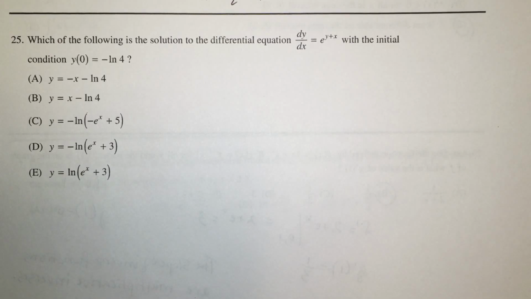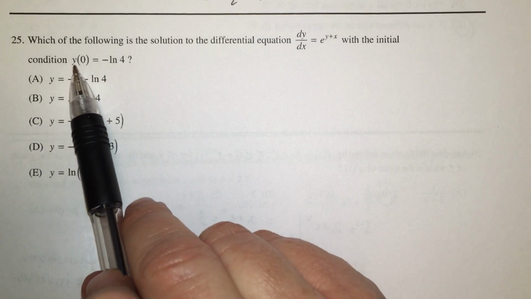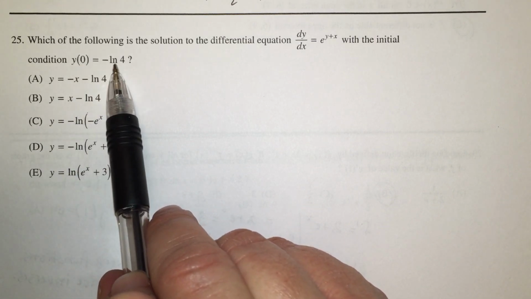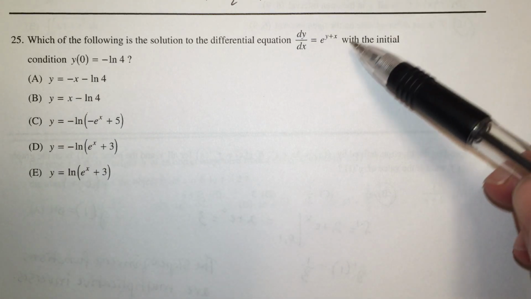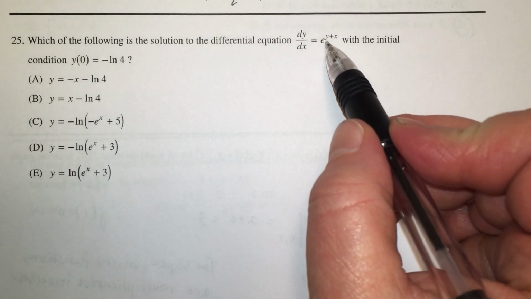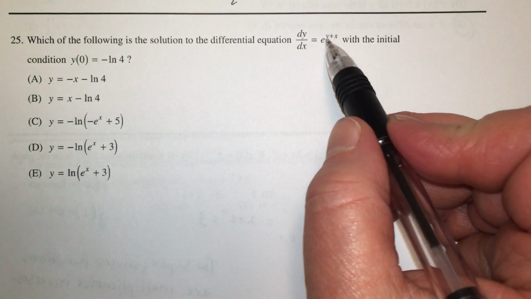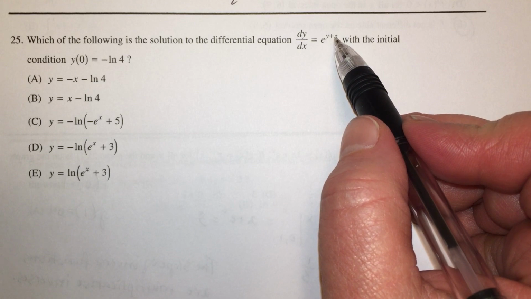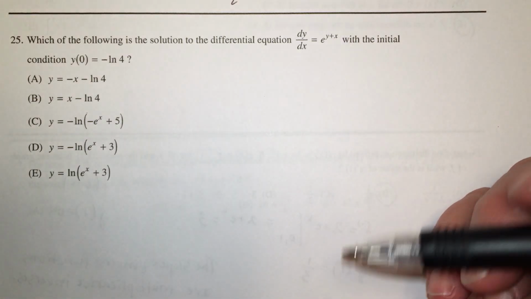Which of the following is the solution to the differential equation given with the initial condition that when x is 0, your output is negative ln 4? Remember, when you're solving a differential equation, you have to separate the variables. So you've got to have all your y's on one side and all your x's on the other side. The problem is that our x and our y are both up here in the exponent position. So we're going to have to do some algebra before we can separate these.